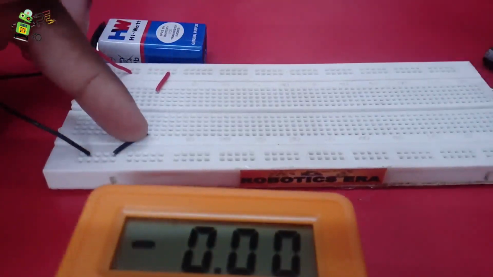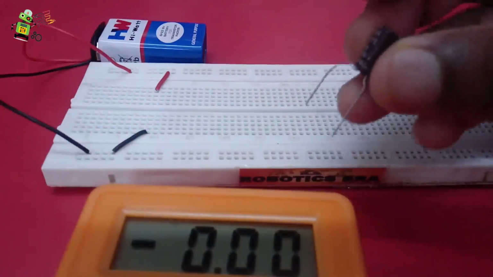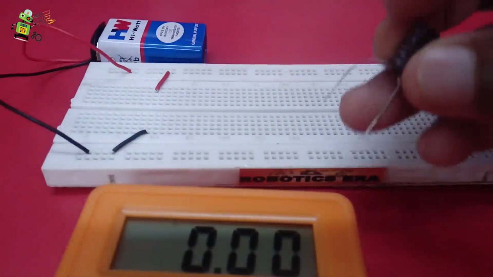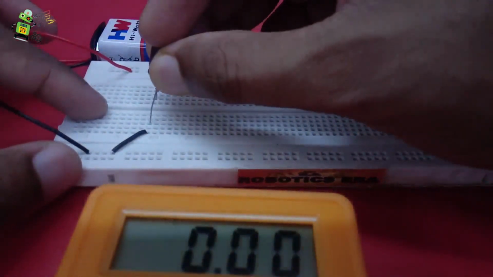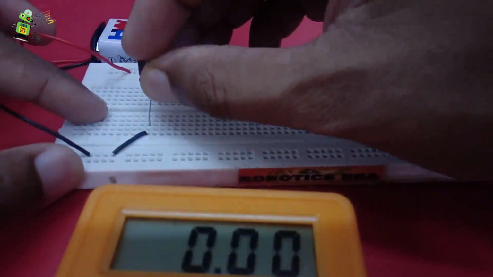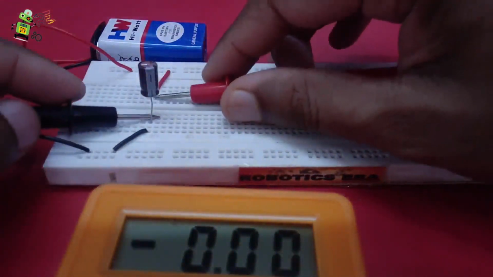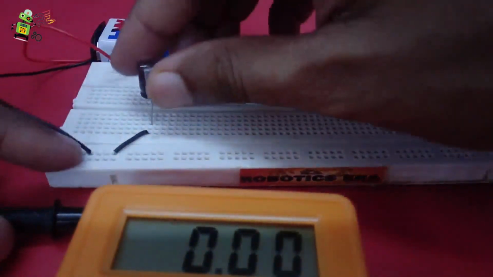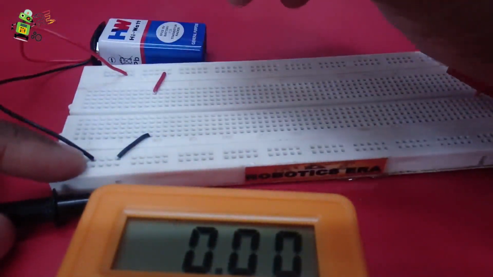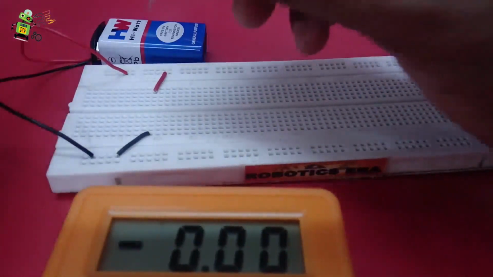Now I will insert the positive leg of the capacitor to the positive side of the breadboard and the negative to the negative of the breadboard, like this. As you insert the capacitor, you will see it is charging. See, 9.69. Now the capacitor is fully charged.